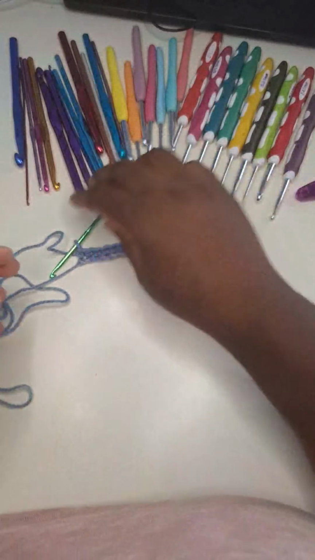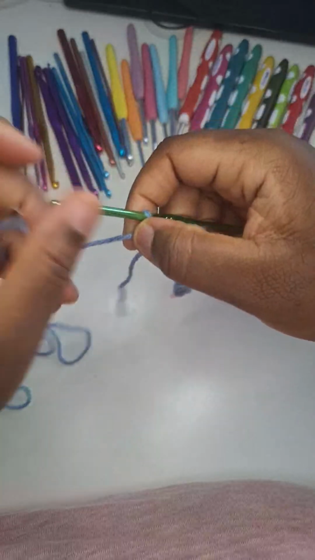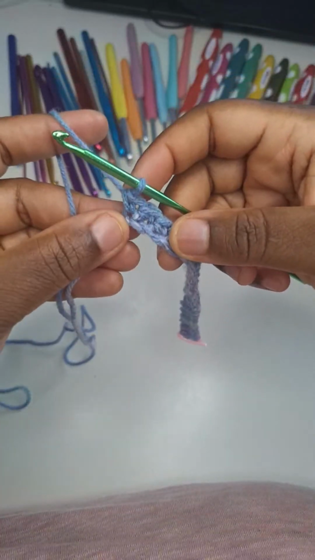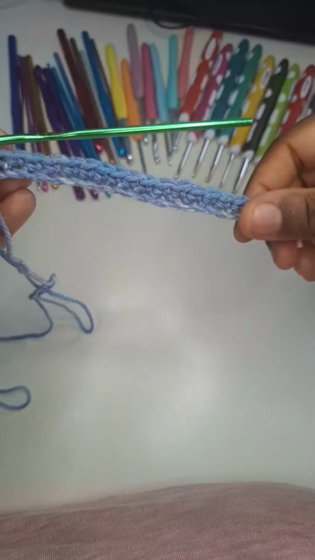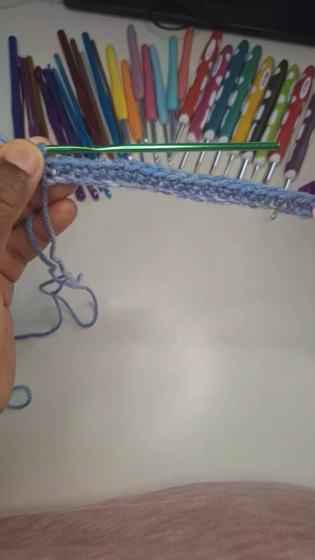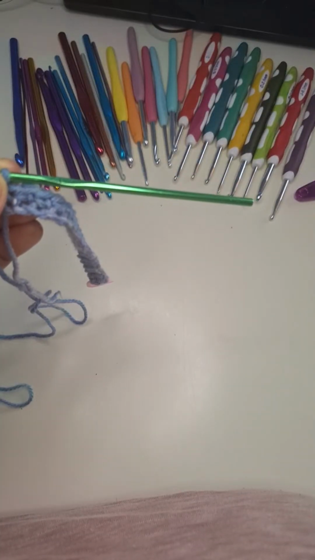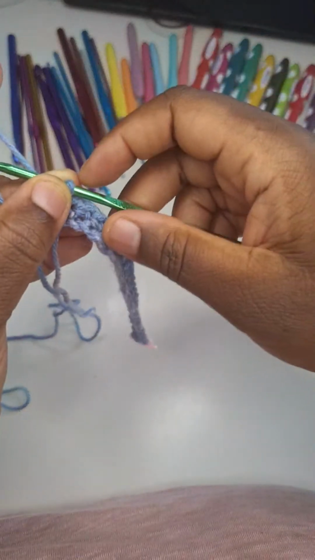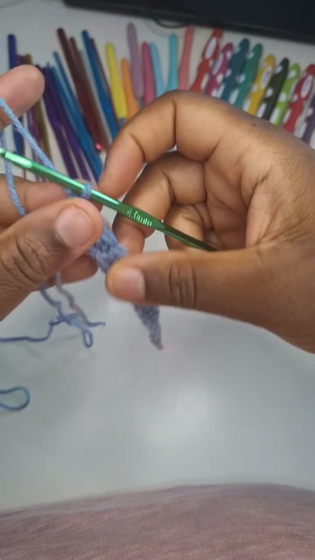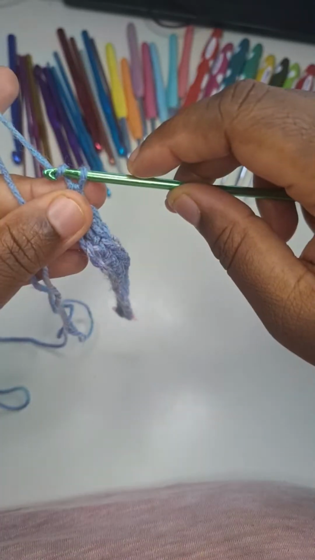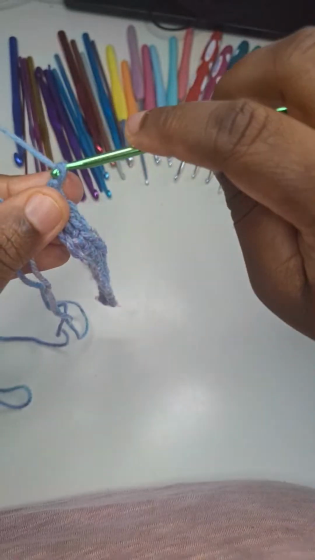Okay, so now I'm going to carry on and show you how to do a double crochet, and it's very easy also, because I think it's better I show you so that you see the difference. Because we're doing a double crochet, we're going to chain 3, 1, 2, and 3.